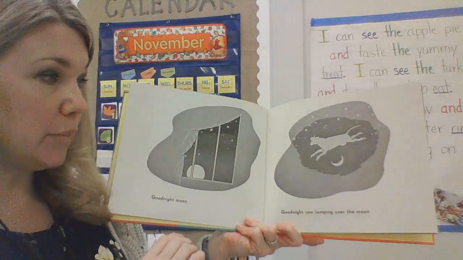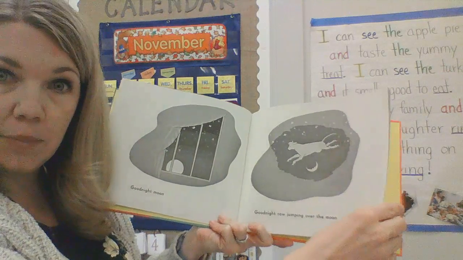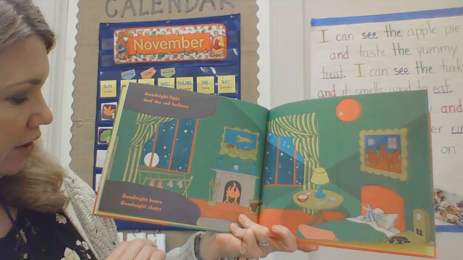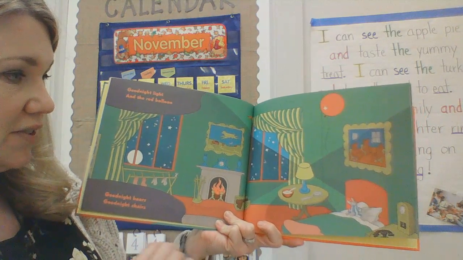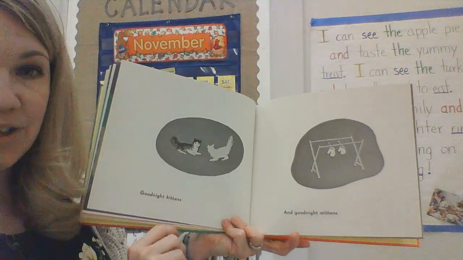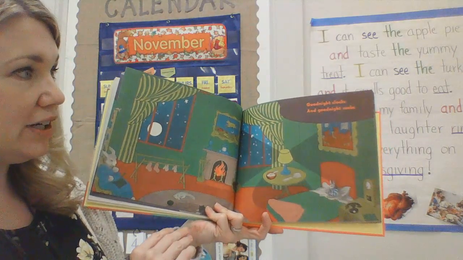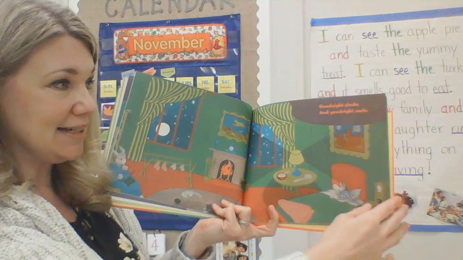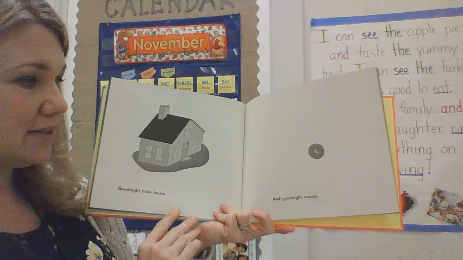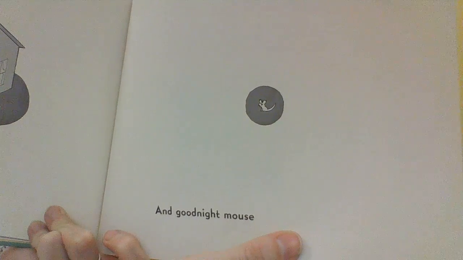Good night, moon. Good night, cow jumping over the moon. Good night, light and the red balloon. Good night, bears. Good night, chairs. Good night, kittens, and good night, mittens. Good night, clocks, and good night, socks. Good night, little house, and good night, mouse. See the little tiny mouse?